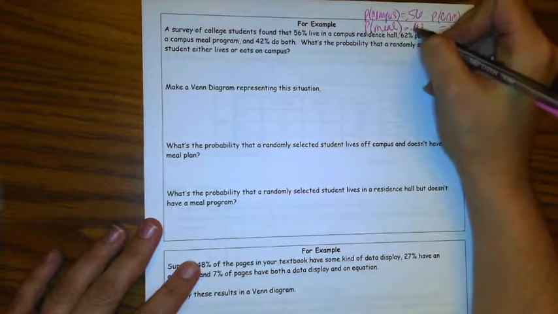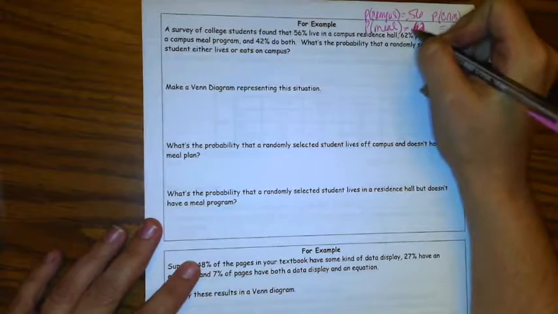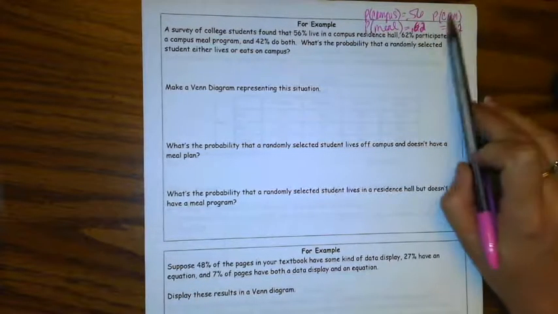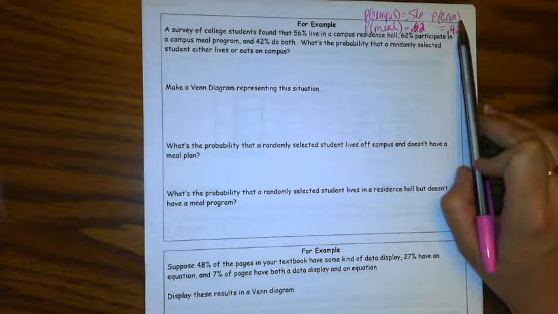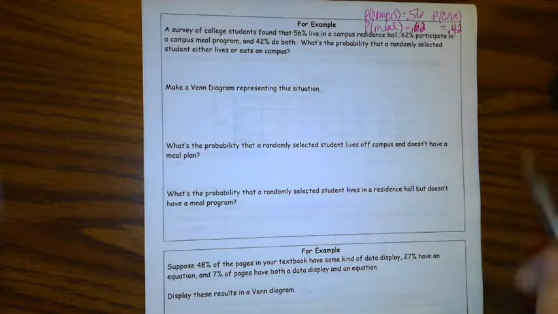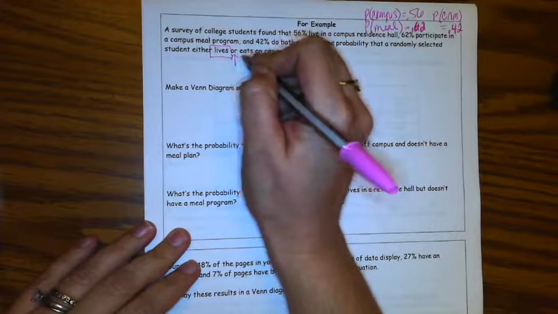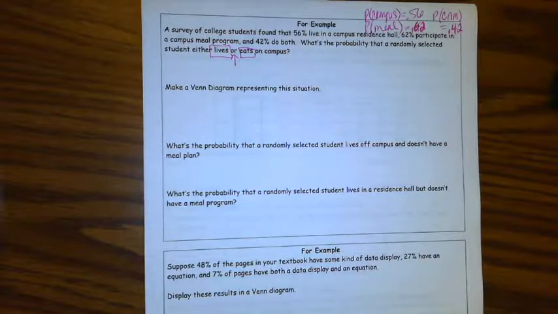I have a number wrong here. This is 0.62, sorry. This is 0.42. This is campus and meal when they say do both. So the question is, what's the probability a randomly selected person either lives or eats on campus? Or is the important word there.